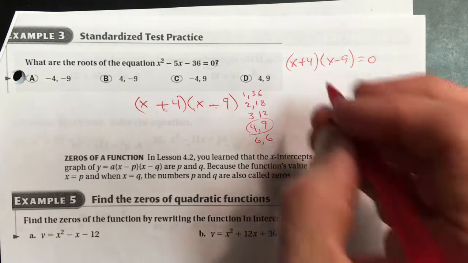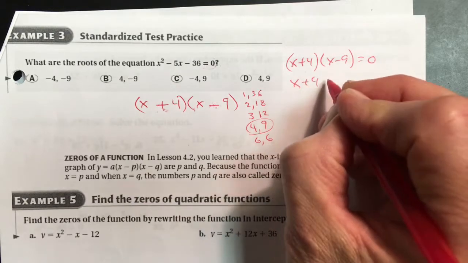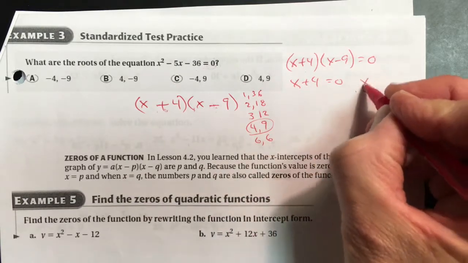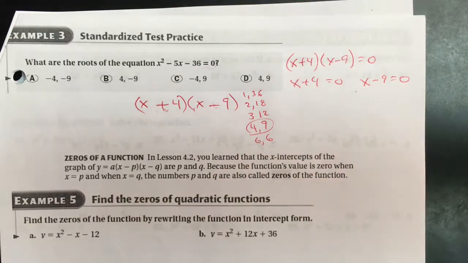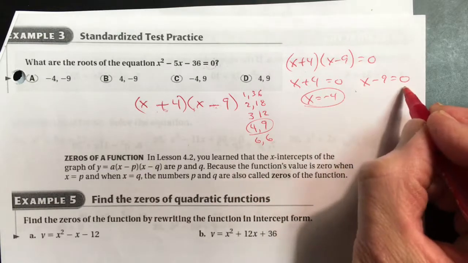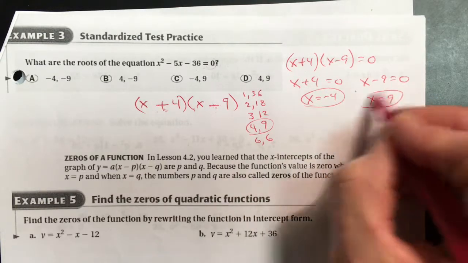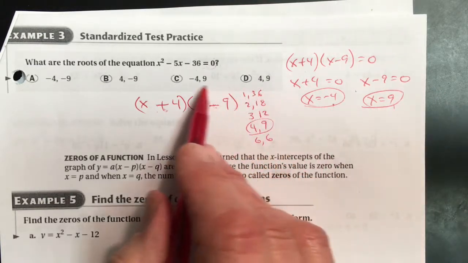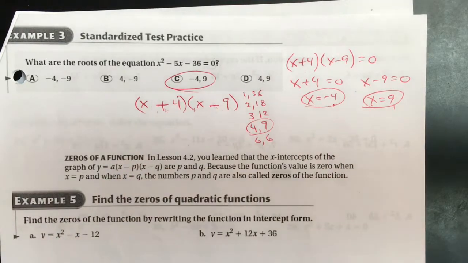Using a rule, we can go x plus 4 equals 0, x minus 9 equals 0. There's some pretty easy math for you now. Subtract 4, x equals negative 4. Add 9 to both sides, x equals 9. And negative 4, 9, is that a choice? And here we go, C. Those are your two roots, your two answers.